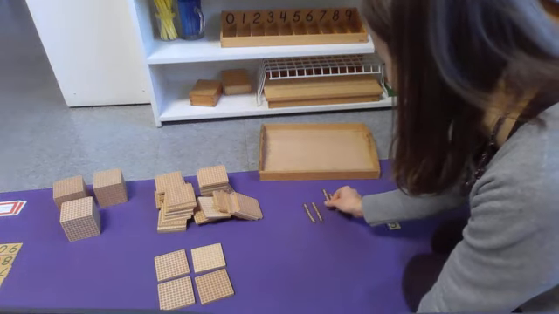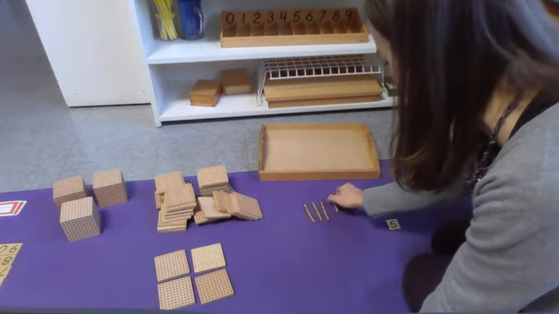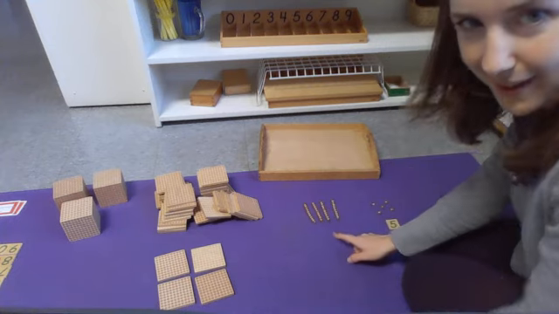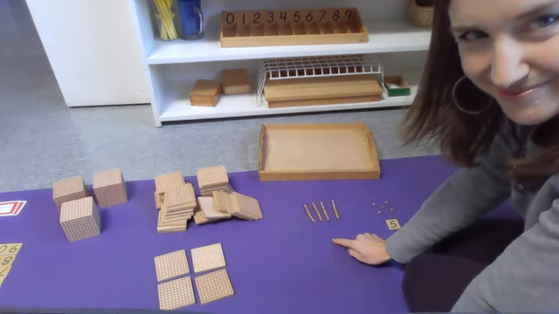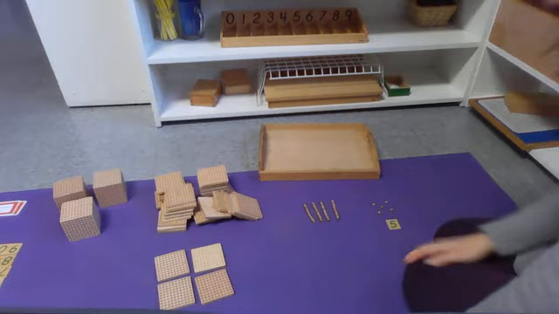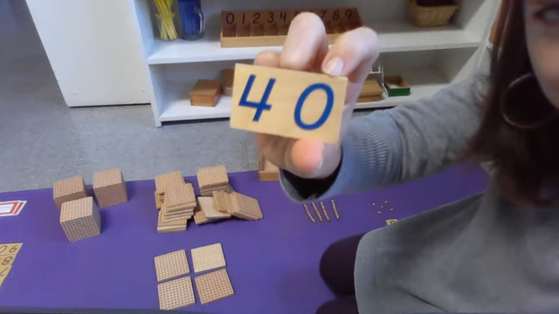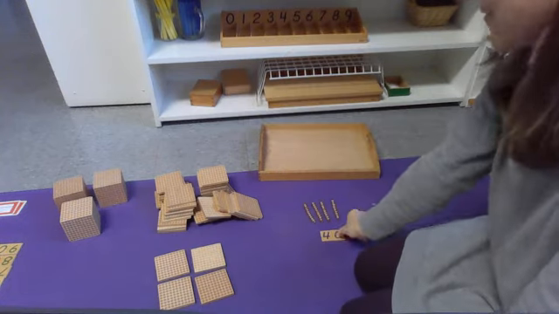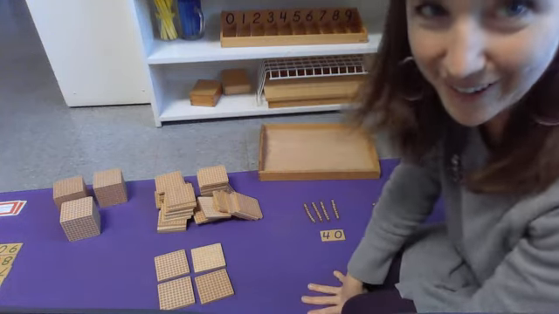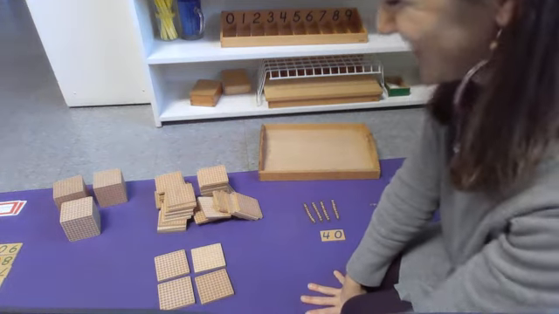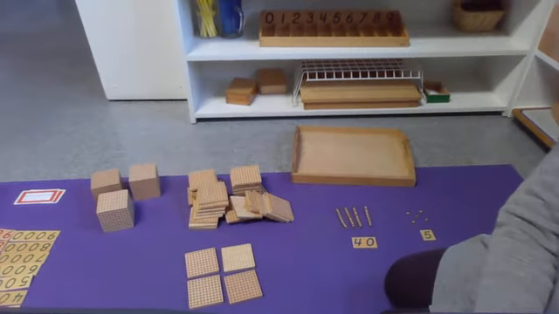Hey, now we can finally see how many tens we have left. How many tens is that? 4 tens. So I will find the card. 4 tens for our 4 10 bars. All right, you ready for the hundreds? Let's see how many hundreds we have.